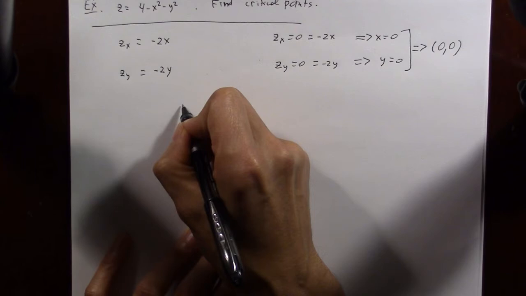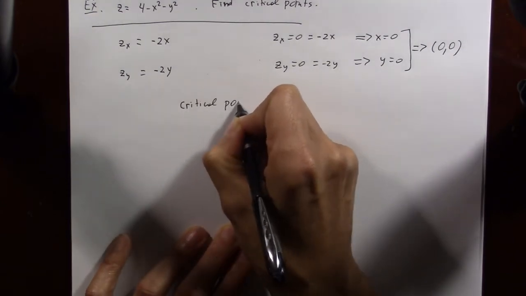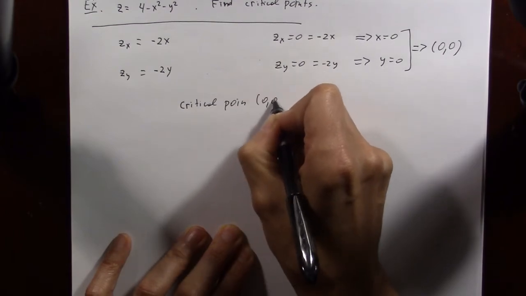So we have only one critical point, 0, 0.